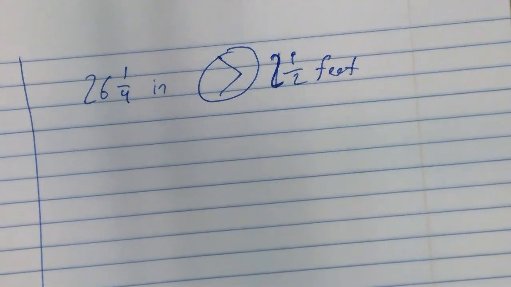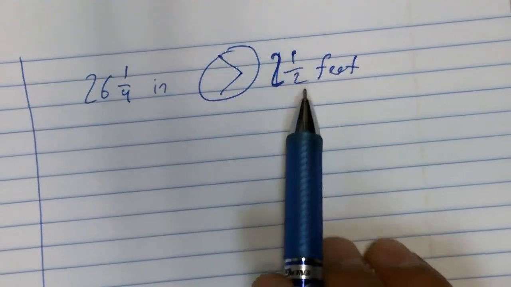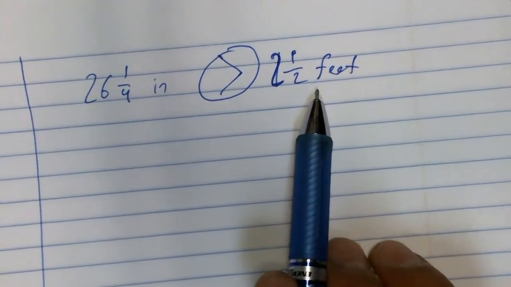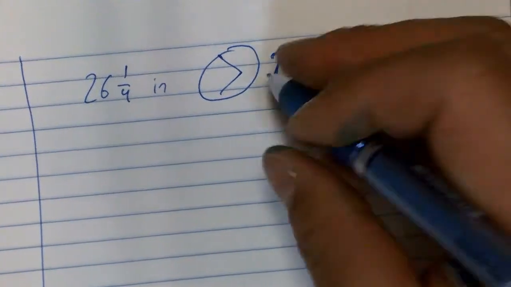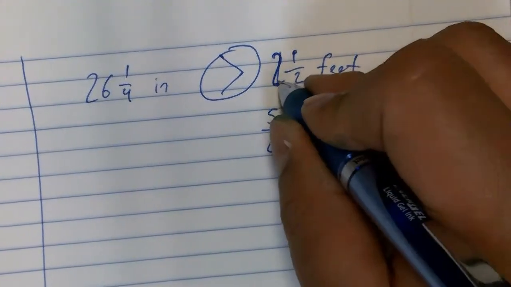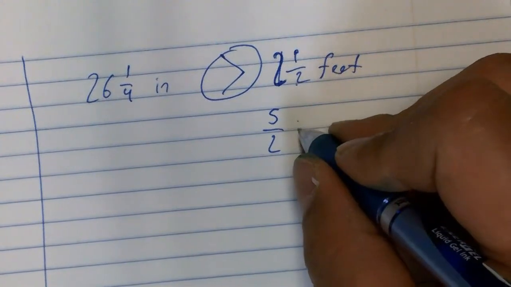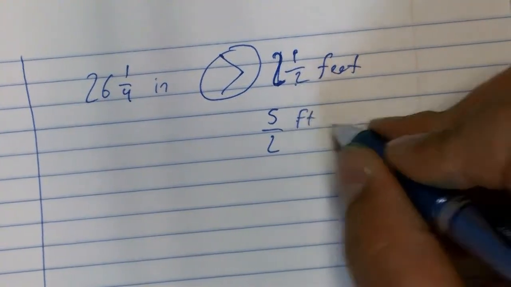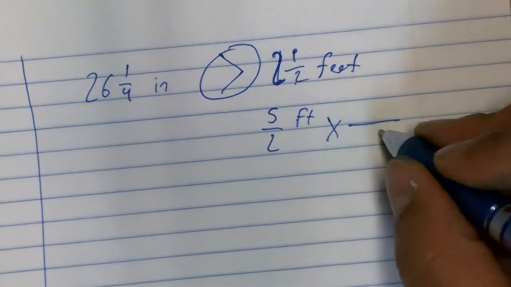Okay. Now for me, I'm going to be honest with you. I can either change this to feet or change this to inches. I'd rather change this to inches. So here we go. 2.5 is really 5 halves. Again, 2 times 2 is 4 plus 1, 5. 5 halves feet times 12 inches in 1 foot.